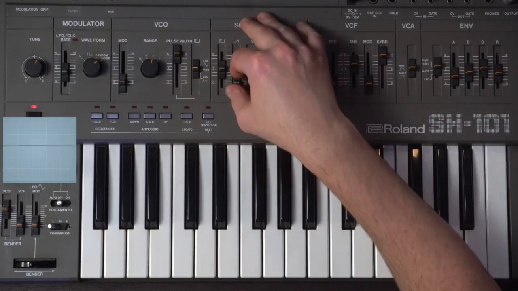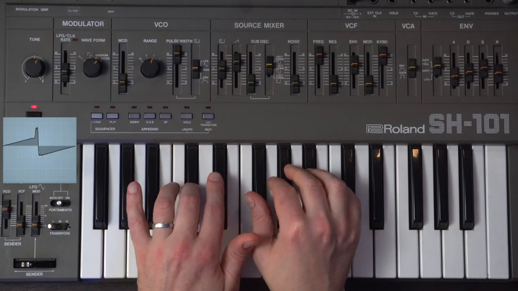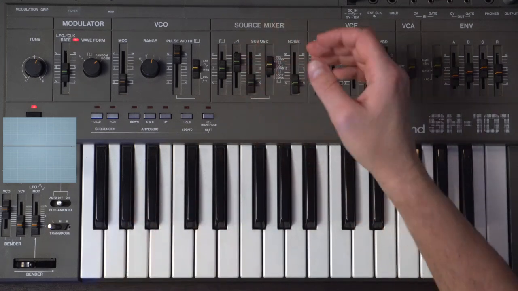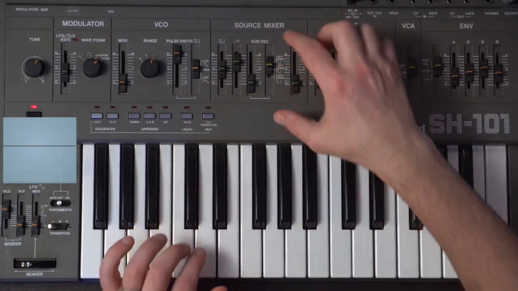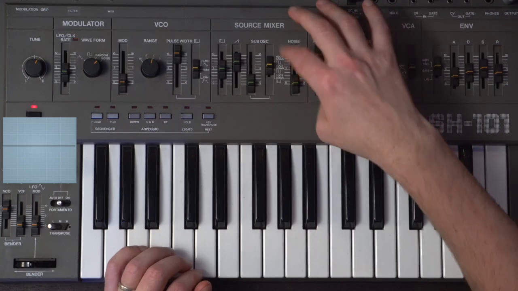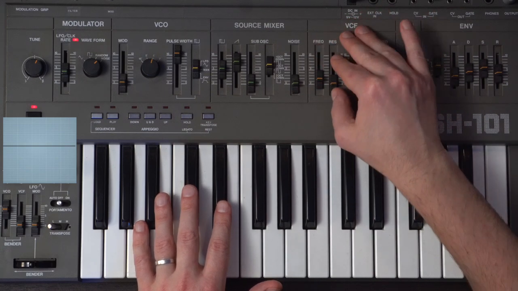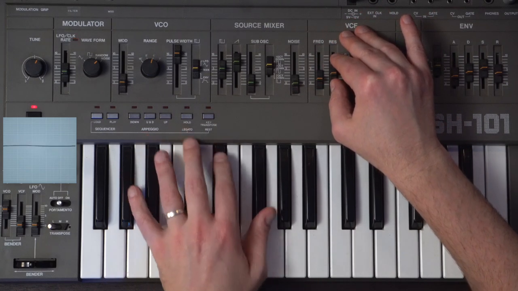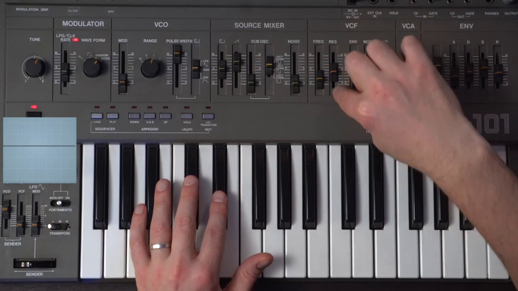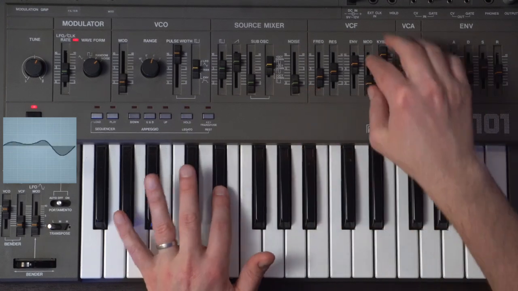We're going to add in some sawtooth, about 75%, and then keep the sub oscillator off. From here, we're not going to add any noise today, but we're going to bring this frequency down and then increase the resonance. The resonance is at about 4, and the frequency is at about 2 there.